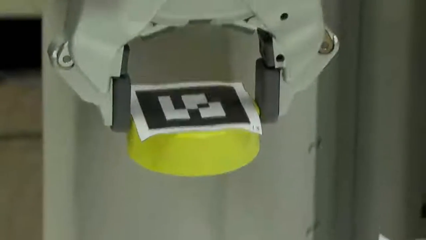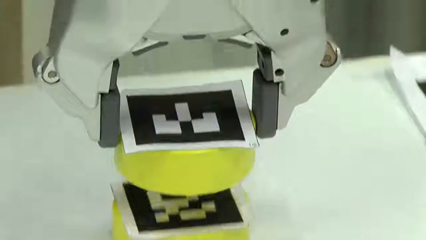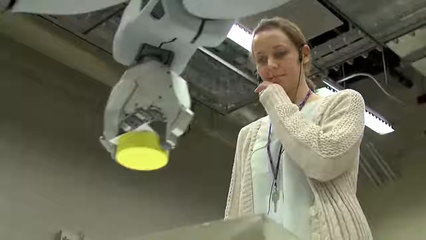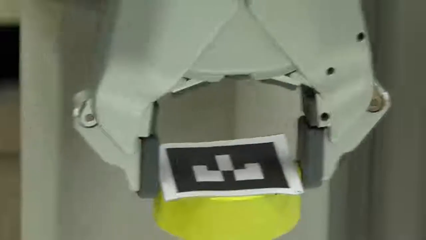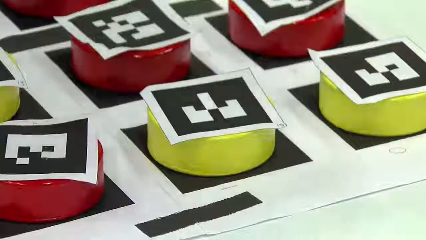On this project, there were a couple of things that were kind of hard. One of them was perception, figuring out what is a game piece, what's the current state of the board given the pieces on the board, whose turn is it. There's also manipulation. How can you put them back down? How can you not knock over the entire stack when you pick up a piece?